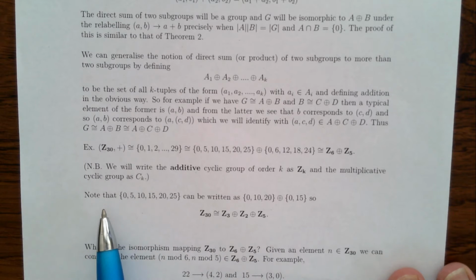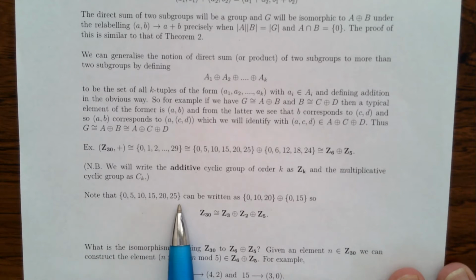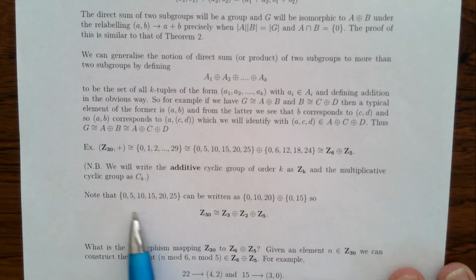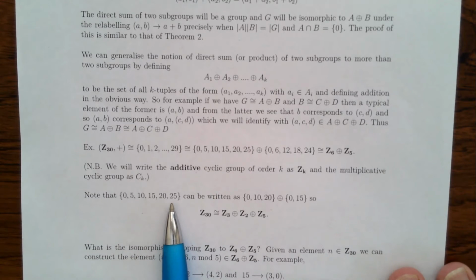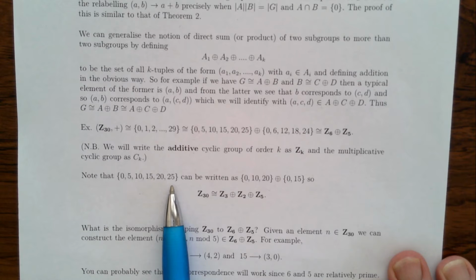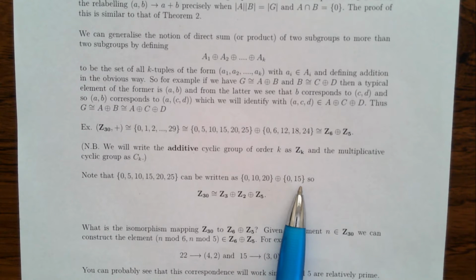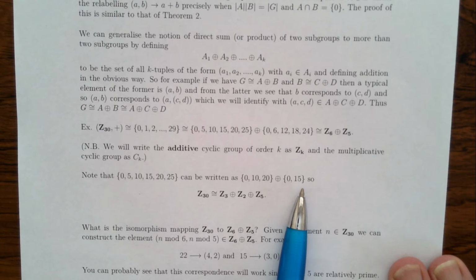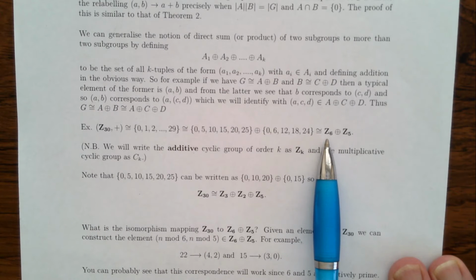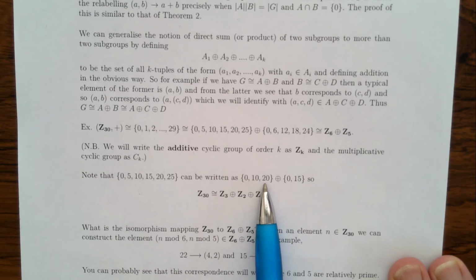So note also, we could take this subgroup, the one we had up here, and this subgroup in fact can be factored further again, because this can be written as the multiples of 10 plus the multiples of 15. And that means then that I can factor this Z sub 6 that we had up here into Z sub 3 direct sum Z sub 2.